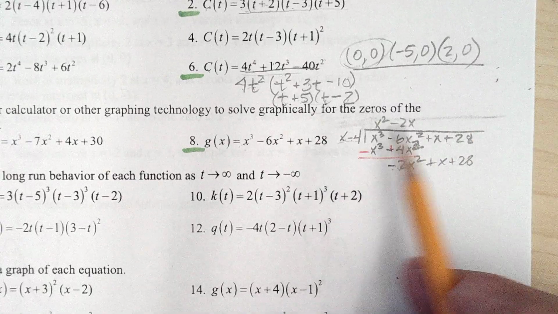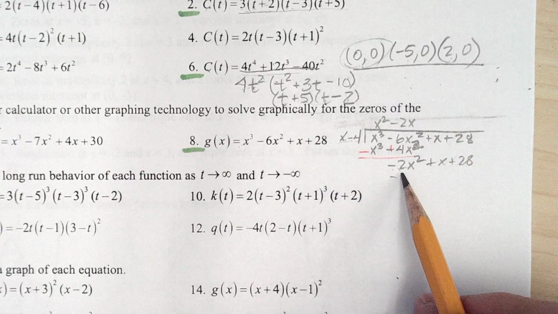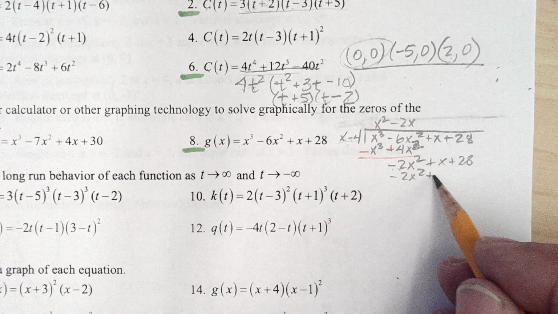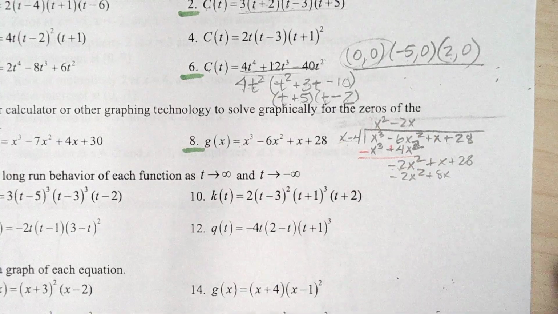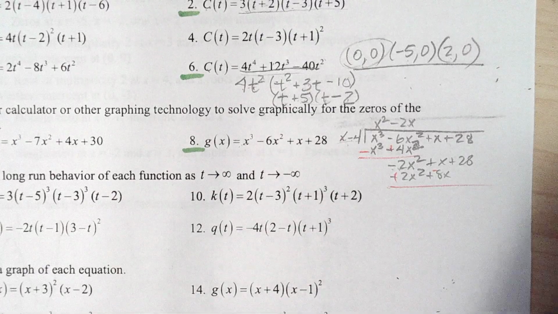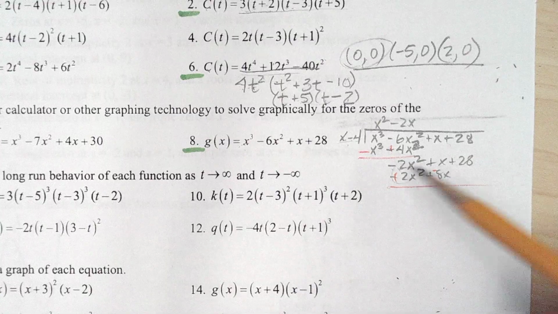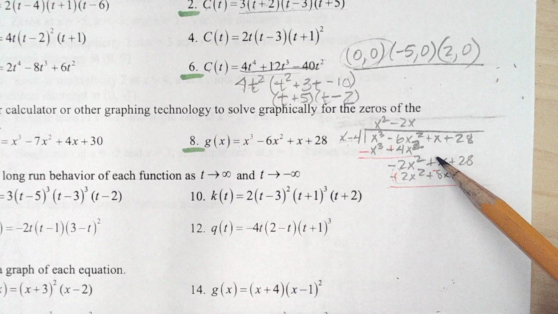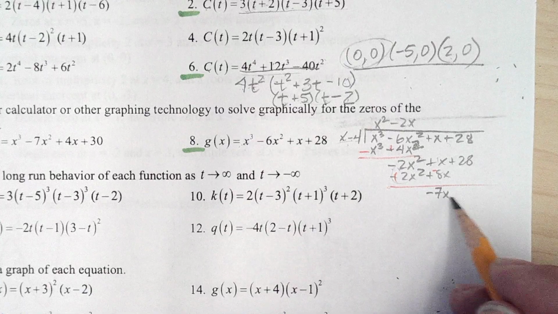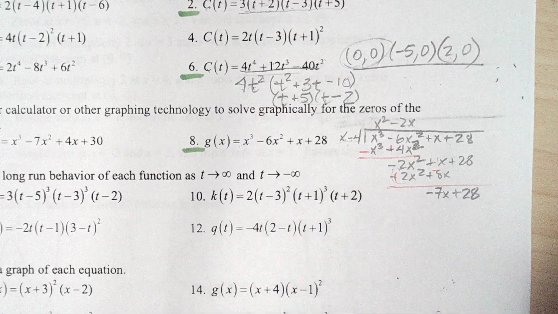Negative 2x times x is negative 2x squared. Negative 2 times negative 4 is plus 8x. Draw the line, change the signs. These cancel. 1x minus 8x is negative 7x plus 28.